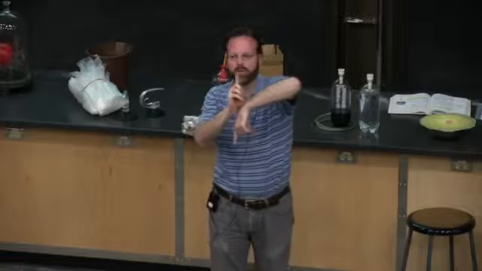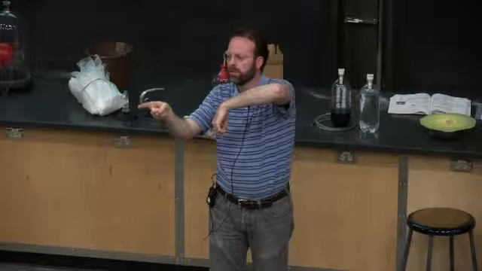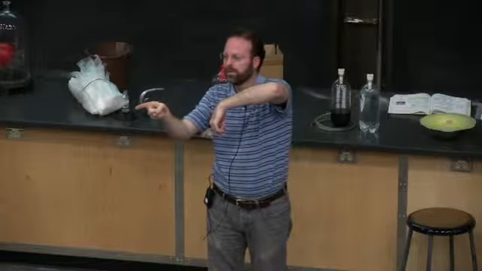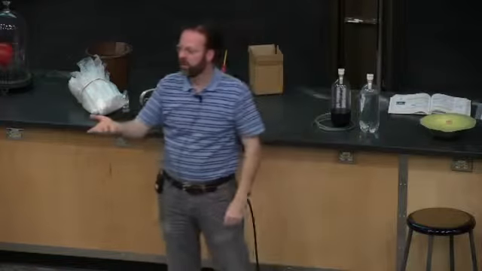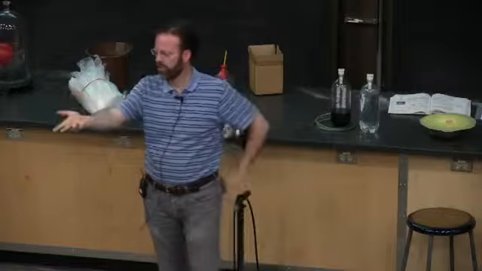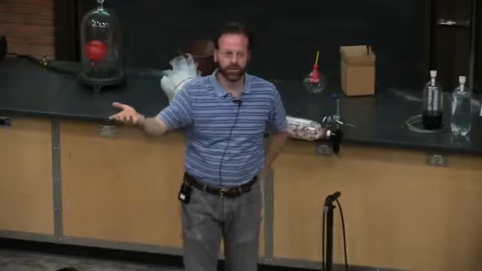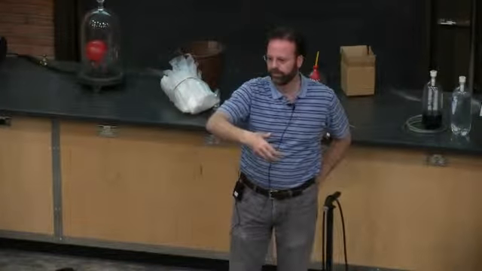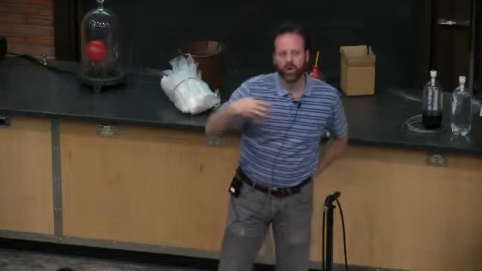So what's going on? A floating object displaces the amount of water that weighs its own weight. There we go. It displaces its own weight of water. So how much water is a ship displacing when it's on the surface? The same as its own weight. What if you submerge the ship? Well, it depends on if it's going to sink or not.